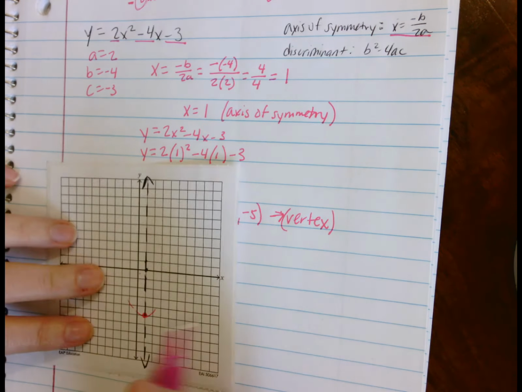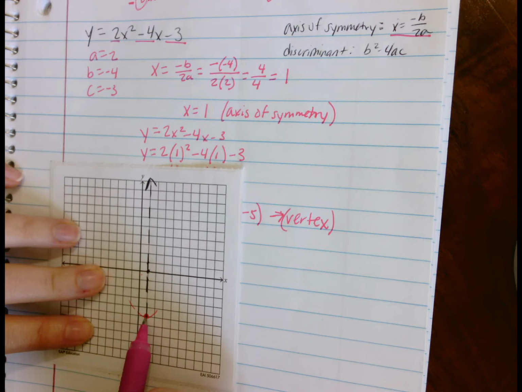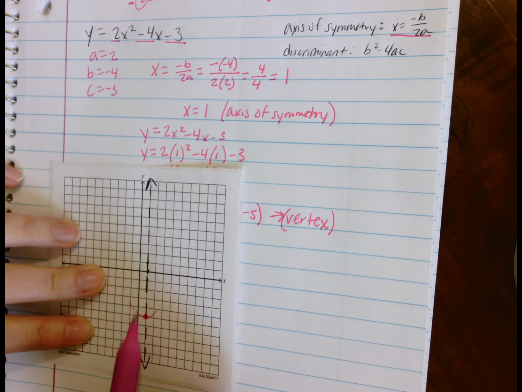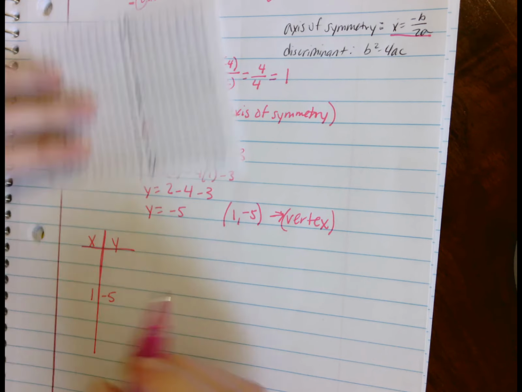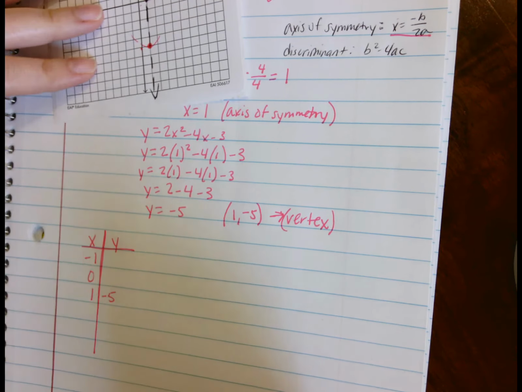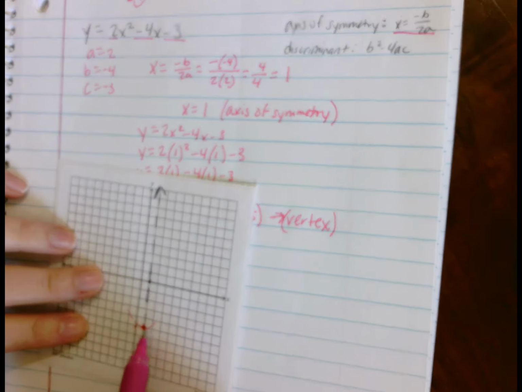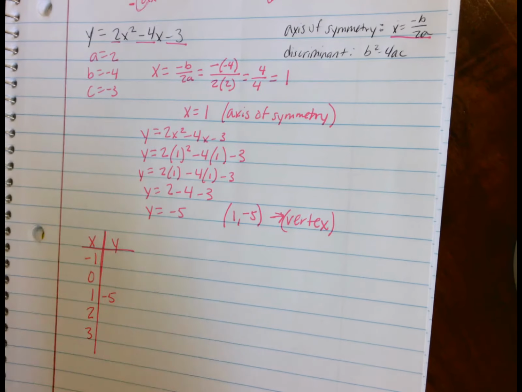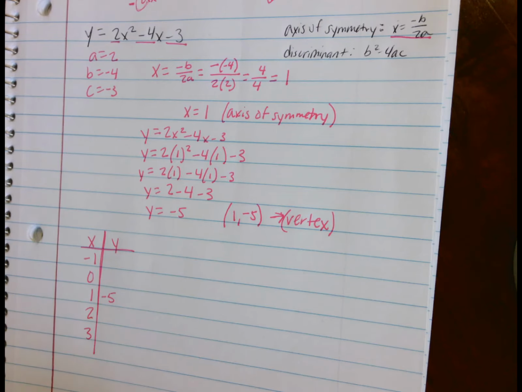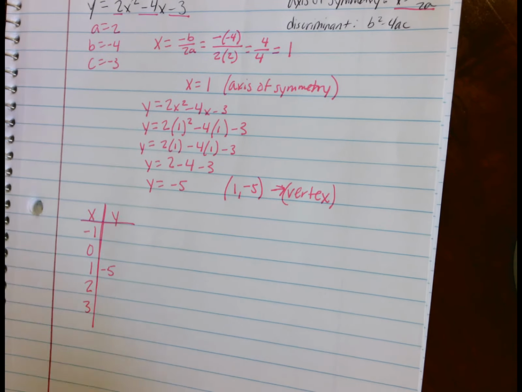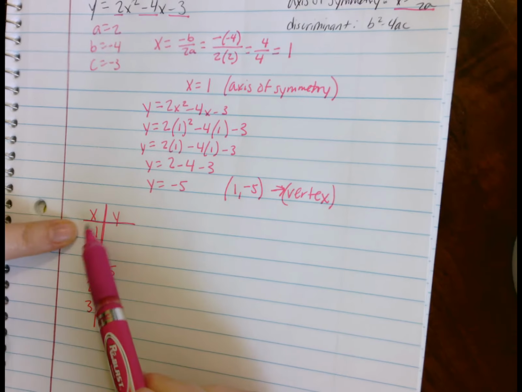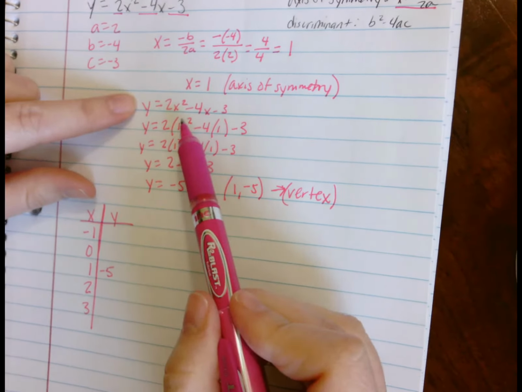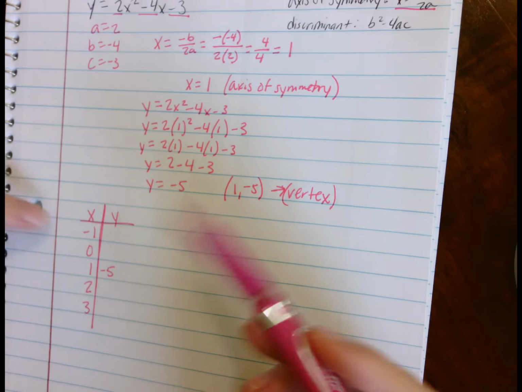Okay, so here's our x value of 1. I want to go to the left, which is 0, and -1. So I'm going to do 0 and -1. And then I want to go to the right. Here's 1, I want to go 2 and 3, okay? And then all I have to do is find the y value that corresponds with that. So for every one of these, I'm going to take that x value, plug it into that equation, and find out what y is, okay?